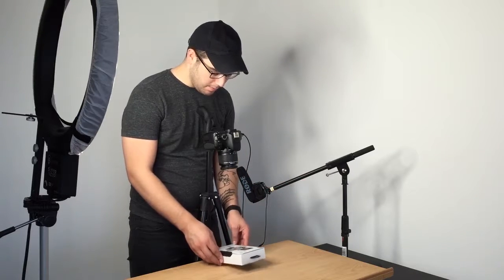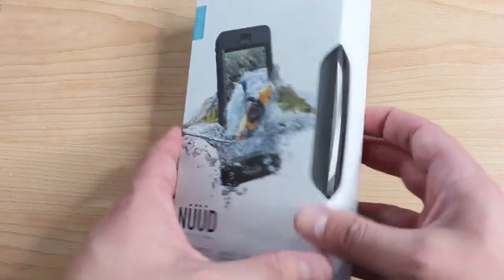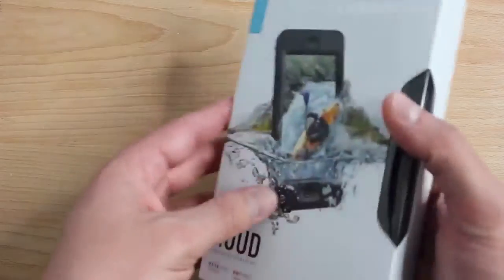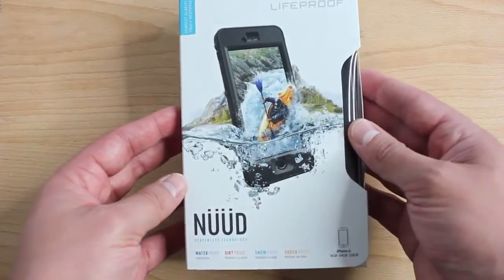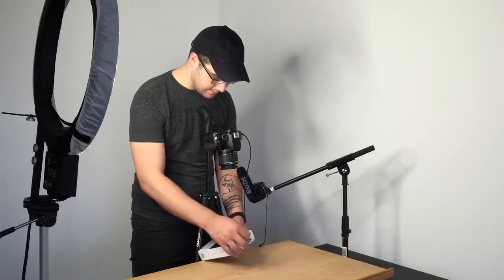Now this particular box is the updated packaging that Apple has released. I actually picked this up at an Apple store the other day. Very clean, very centered, simple, minimal, as Apple is known for. So let's go ahead and unbox this.